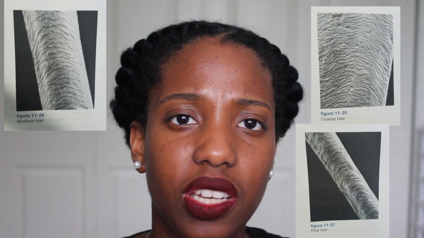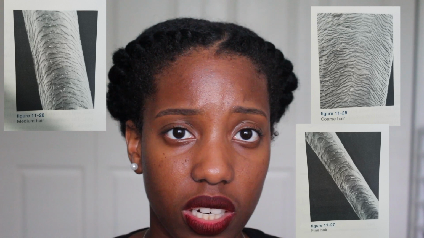A lot of curly girls have fine texture, and their hair easily breaks. So if your hair easily breaks, with color ruled out and it's virgin hair, you've never done anything or manipulation of your hair, you have fine texture.